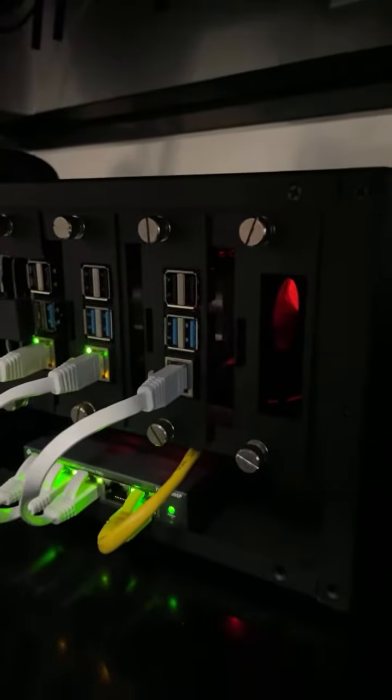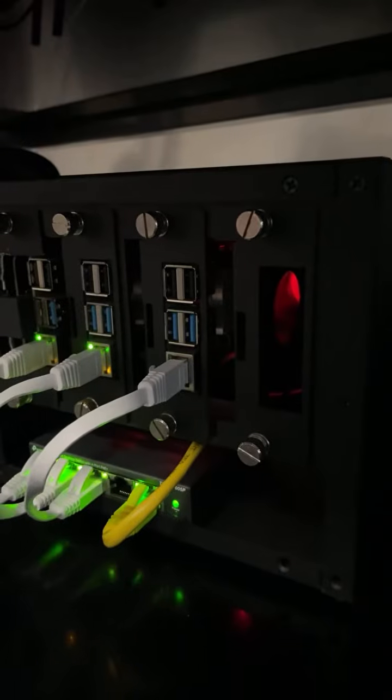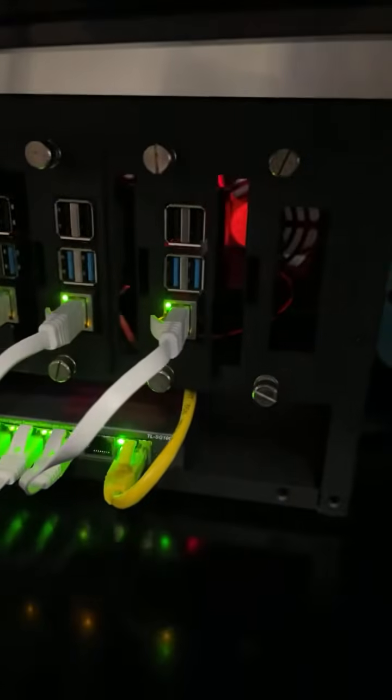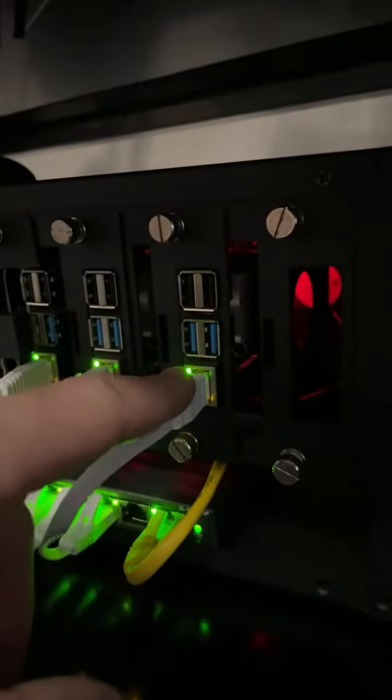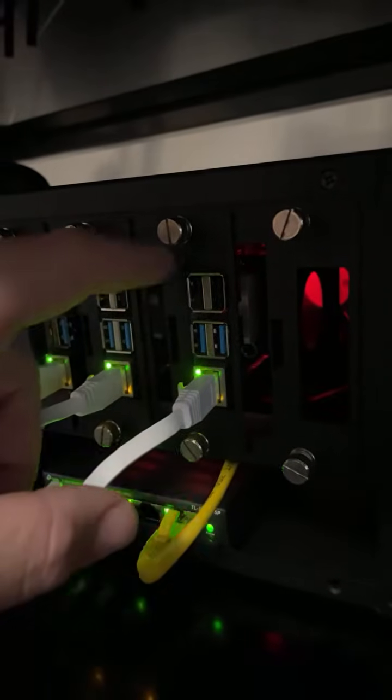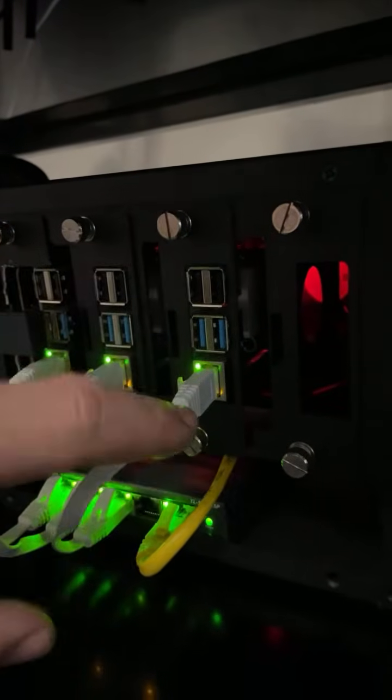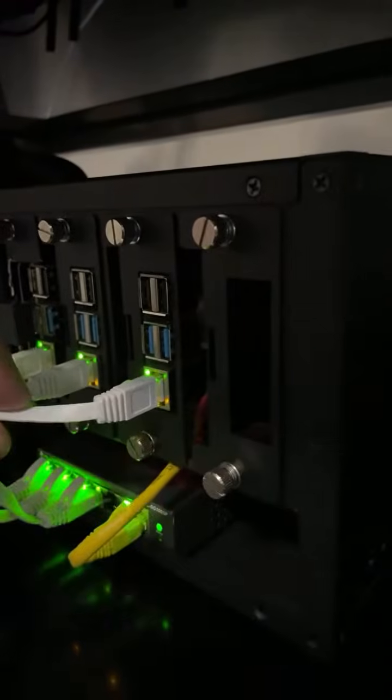And then I'm going to plug in my third Raspberry Pi. So that's going to start booting up with the power over Ethernet. You see the lights, there we go. Now this is 192.168.1.191, so I'm going to try and access that through SSH. I'm pretty sure I can.